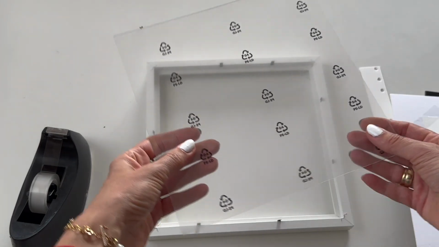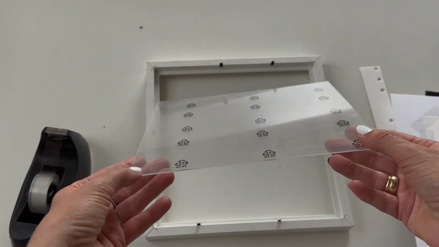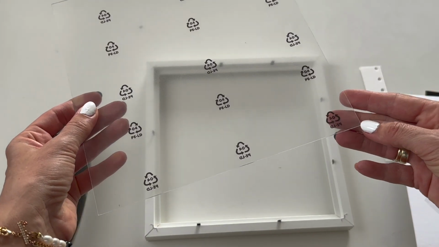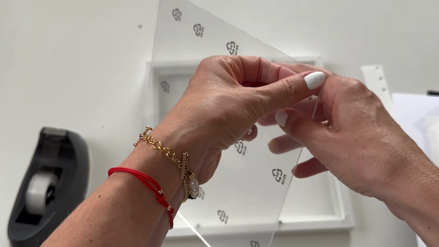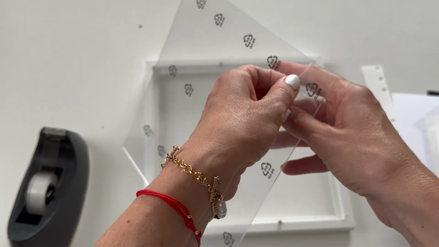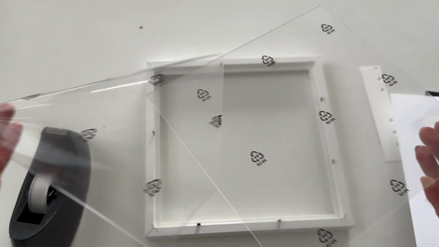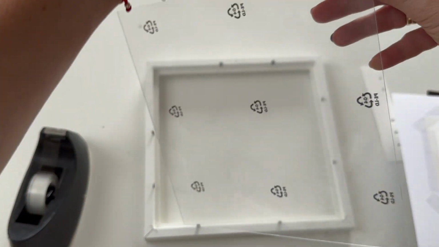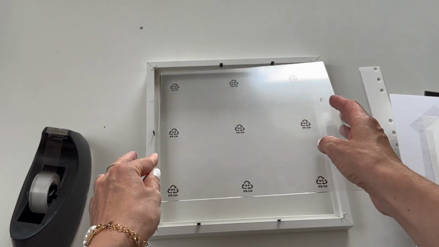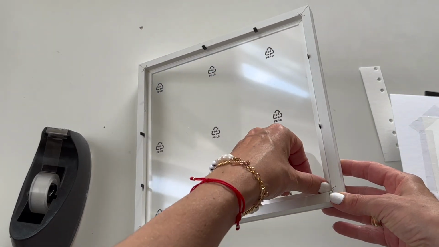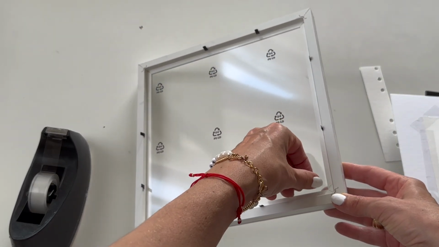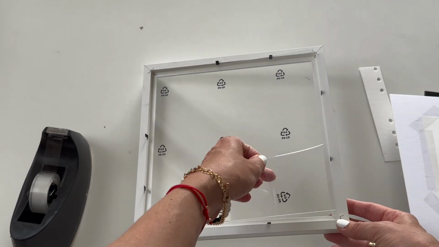This frame is from IKEA and I have a plastic cover to protect the watercolor painting. It also has a film that should be removed completely before framing. This transparent film protects from dust and some scratches along the way while you are carrying it from the shop and framing.